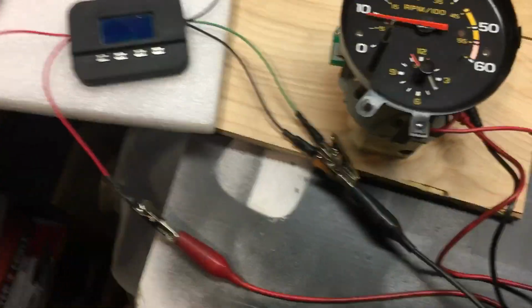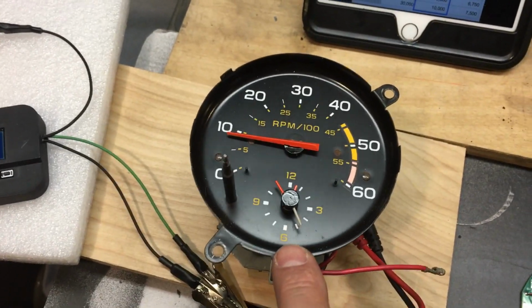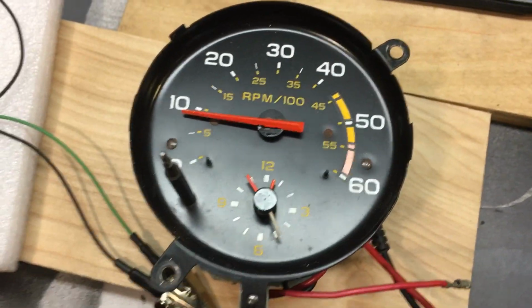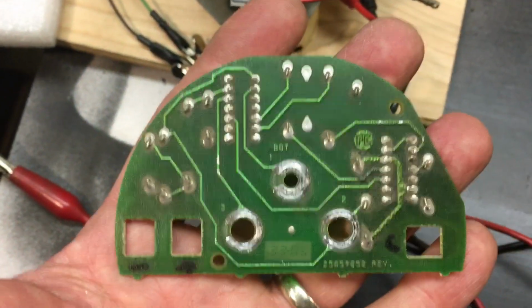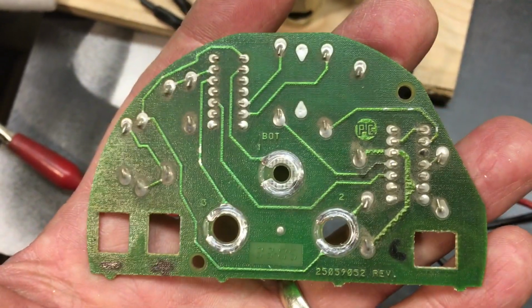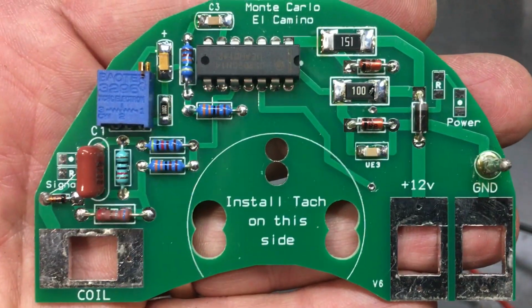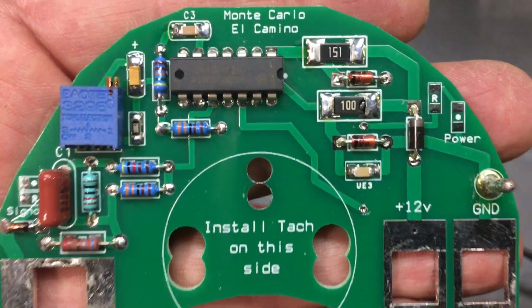All right, so what are we doing here? I have replaced the driver circuit board on this, I think it's an '82 Monte Carlo V8 tachometer. This is 40 years old, and it has been replaced with this from Cajun Tach, which is now all updated circuitry.